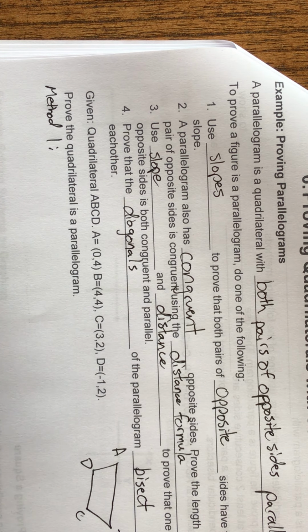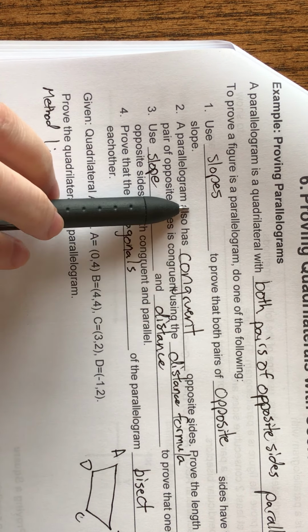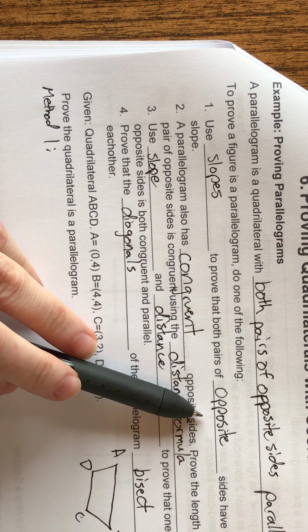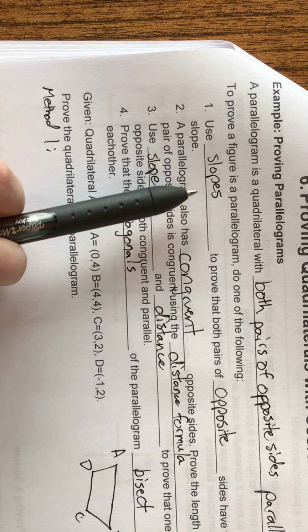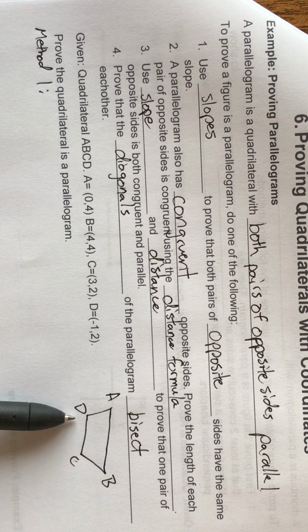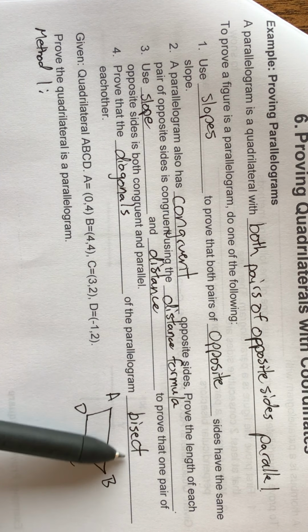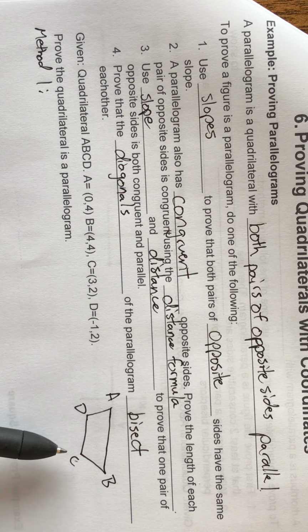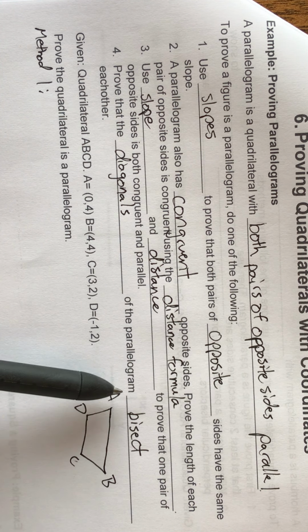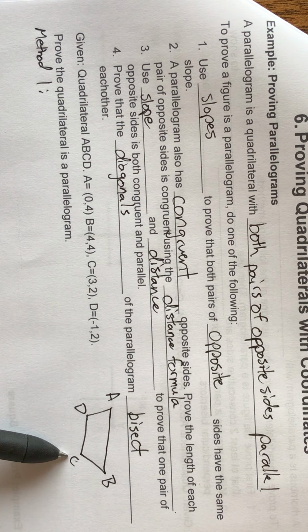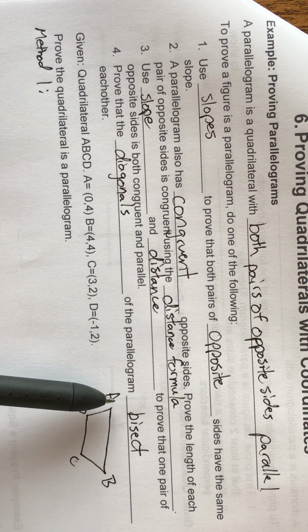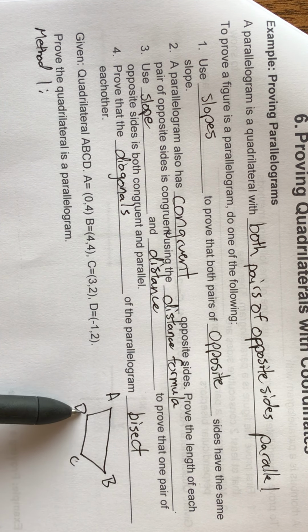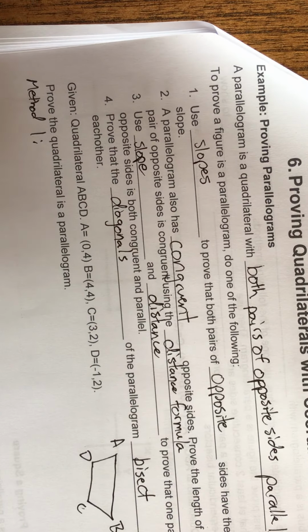So here in method 1, it says use slopes to prove that both pairs of opposite sides have the same slope. So I'm going to use the pairs of opposite sides of this figure. And again, it doesn't necessarily look like this, but this is a generic quadrilateral. So I need to prove that AD and BC have the same slope. And I need to prove that AB and CD have the same slope. So I'm going to write that here.